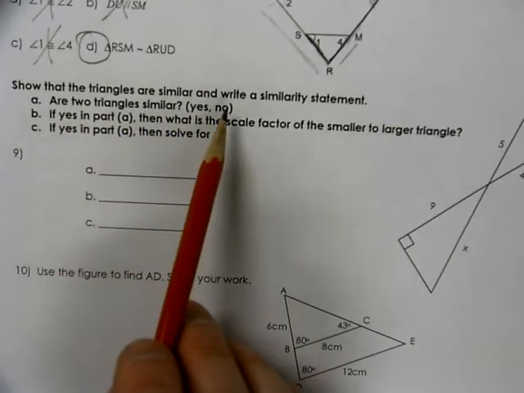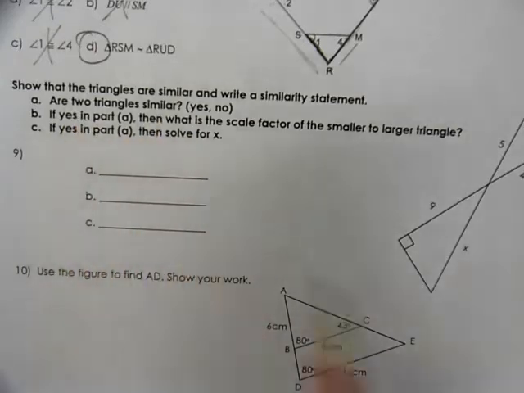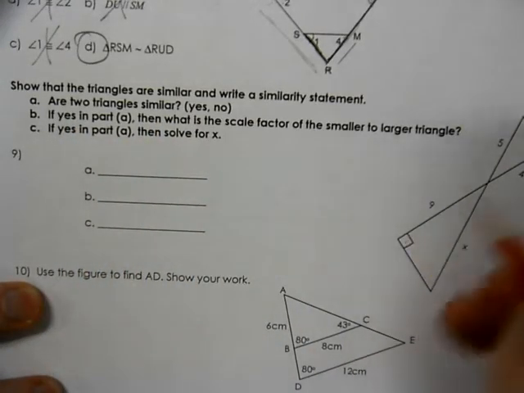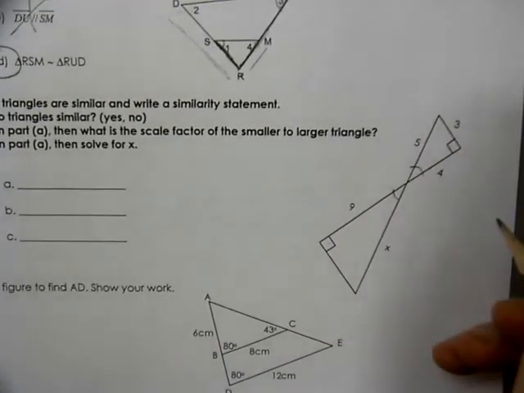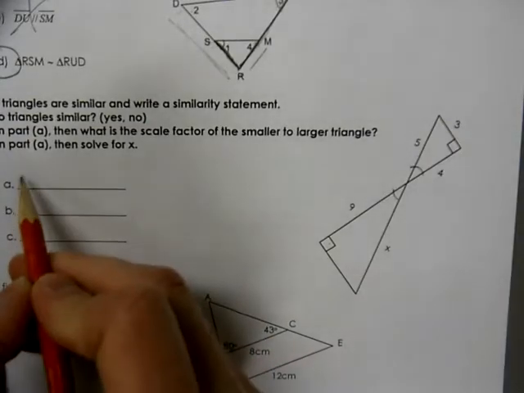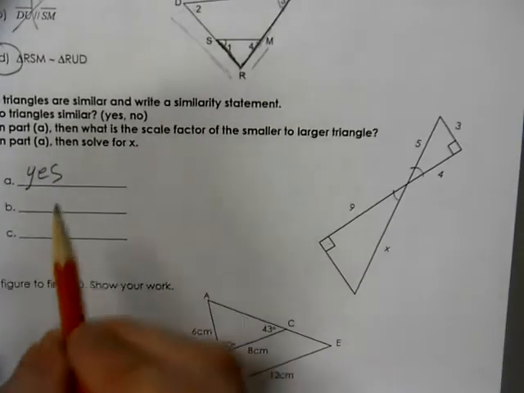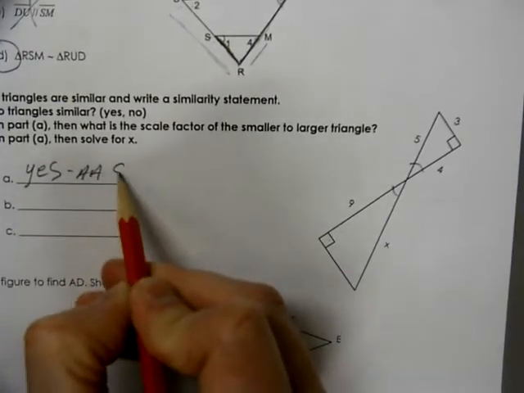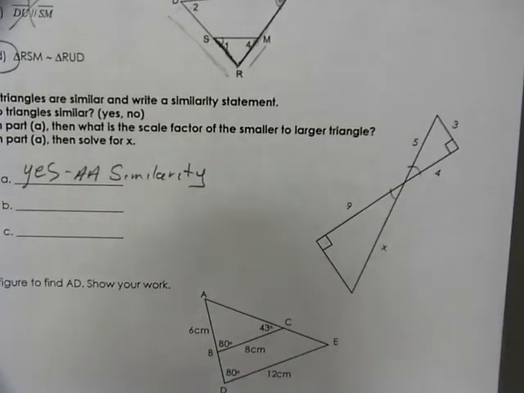So we're going to show the triangles are similar. Remember, we have 3 ways to do that. So first we're going to look here, and we see that they both have a 90-degree angle. They both have vertical angles. So we have shown that these triangles are similar, and the method that we did that in is angle-angle similarity. So now we have to look for a scale factor. That means I got to find some sides that I can relate together.